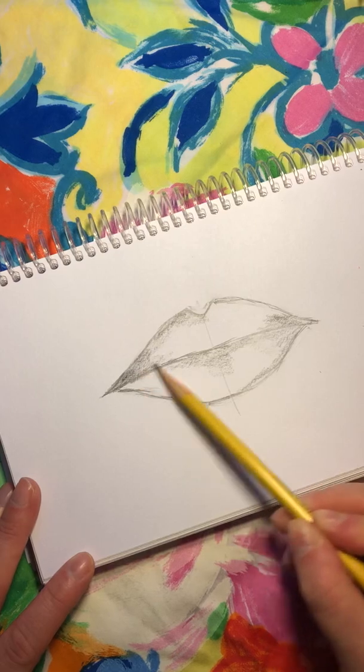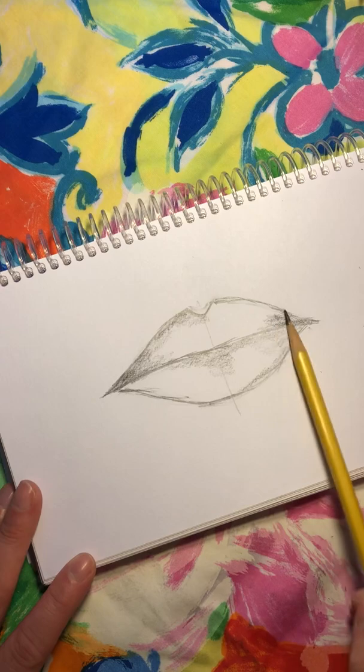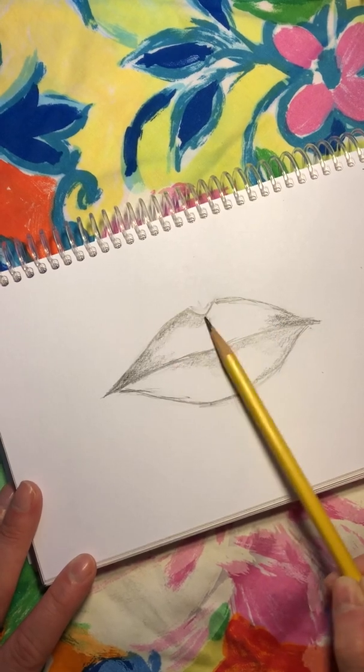You want to keep your lines nice and close, just like we did with colored pencil. The closer your lines are when you're shading, the smoother this is going to be when we blend it.